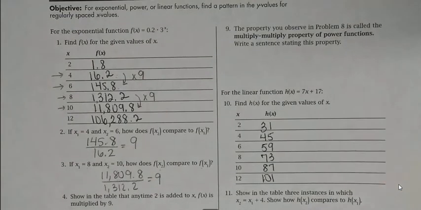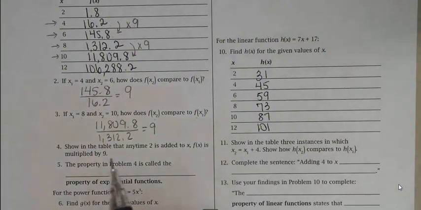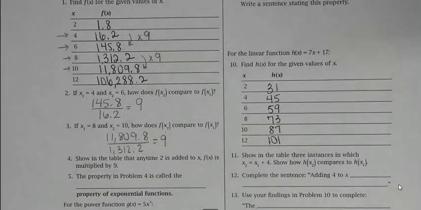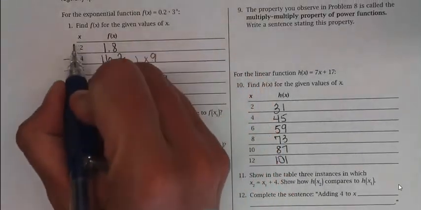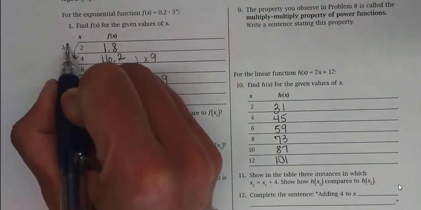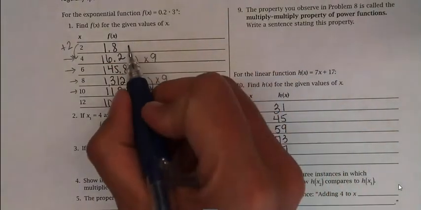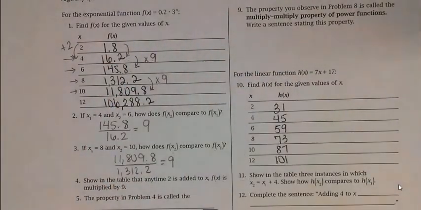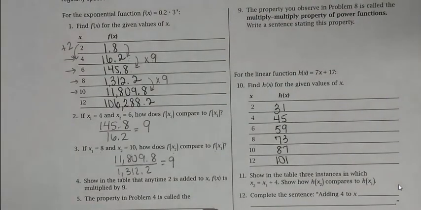Okay, so moving on to number 4. Show in the table that anytime 2 is added to x, f of x is multiplied by 9. Okay, well, let's look at that. So I add 2 here. Is it true then that I multiplied by 9? Well, let's go ahead and check that out.